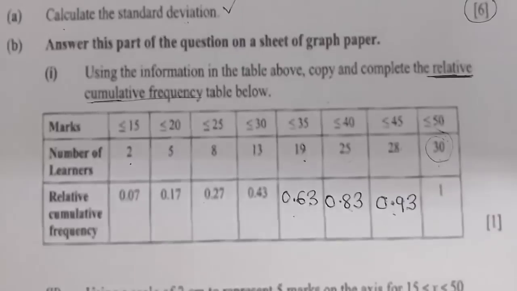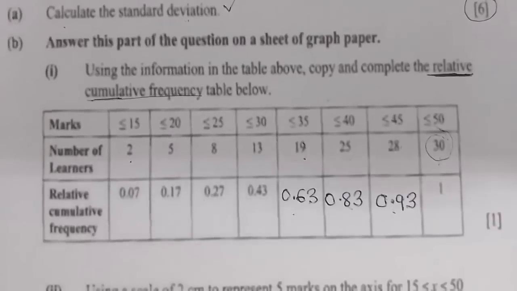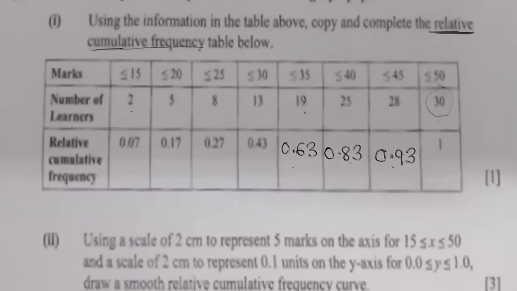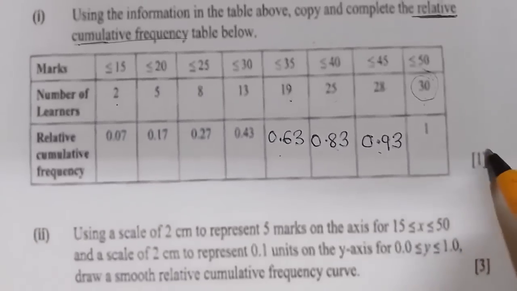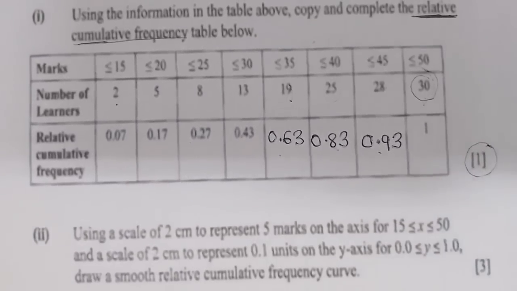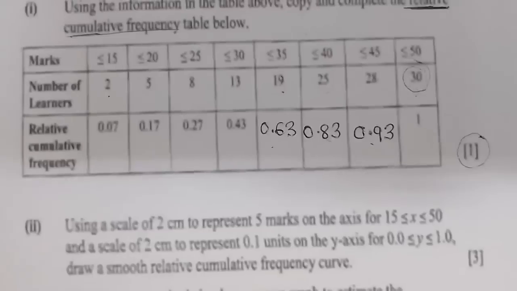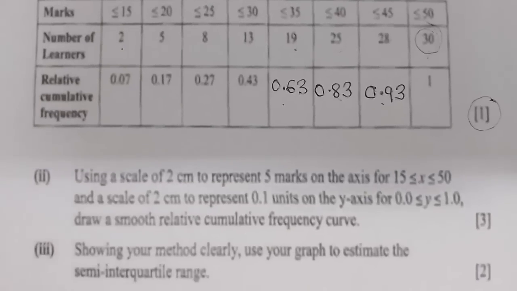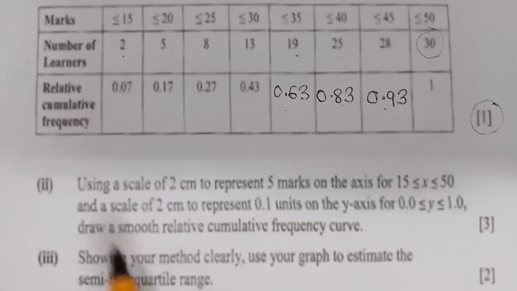So let's make sure we answer this, we understand this properly. So this is what we are going to do. So after we are done with this, how many marks? 1 mark. We are given a mark just to do that. So now we proceed. So where are we going to go now? So we go to this other one now.